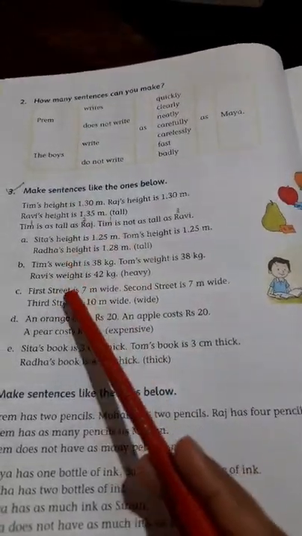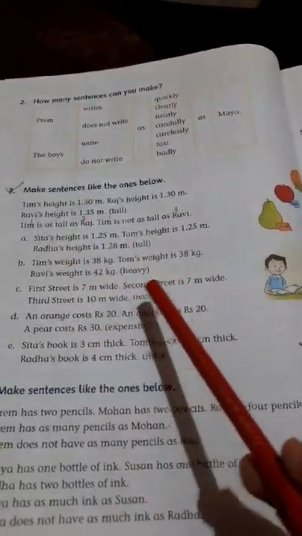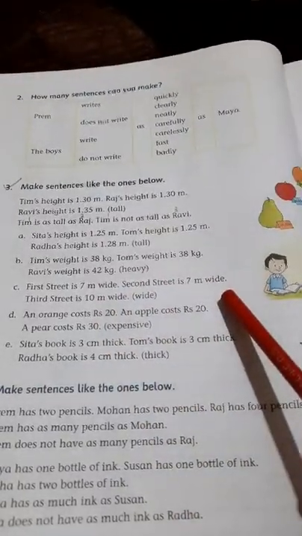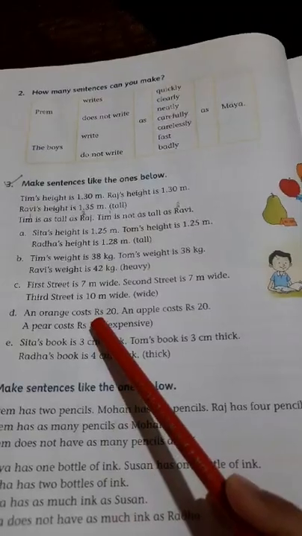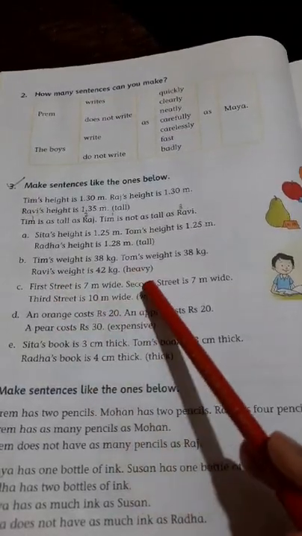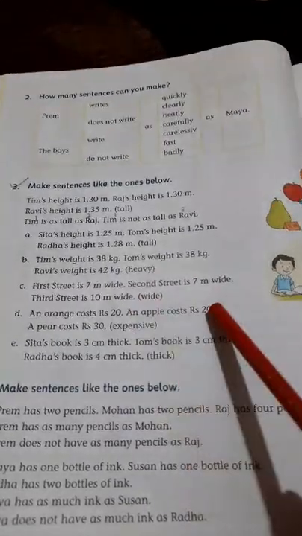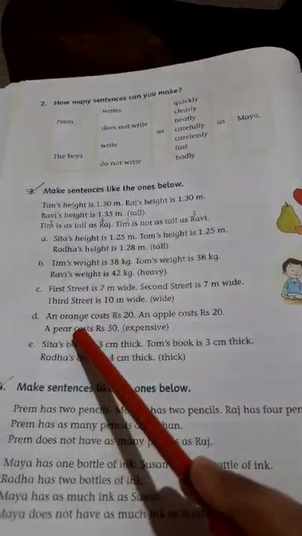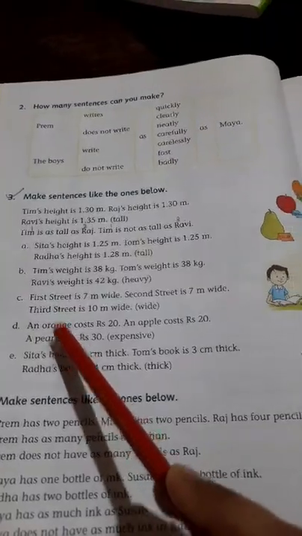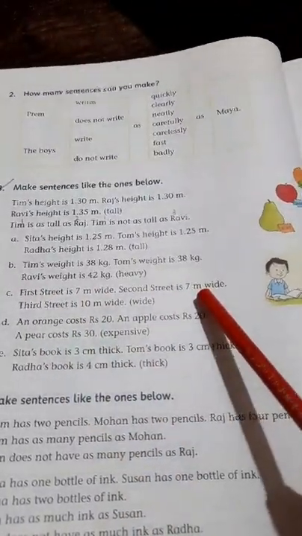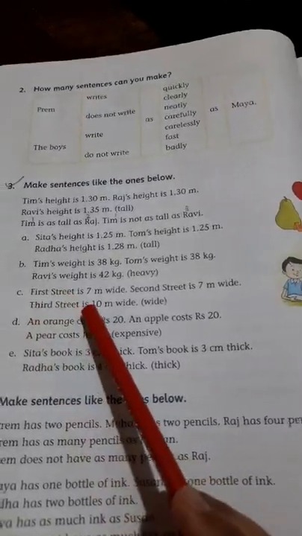Next one is: first street is 7 meter wide, second street is 7 meter wide. So both the streets are 7 meter wide and the third street is 10 meter wide. So the first street is 7 meter and the second street is 7 meter. They are similar. So what we are going to write is "as wide as", and for the third street we will write "not as wide as". So we will write: first street is as wide as the second street, and first street is not as wide as the third street.